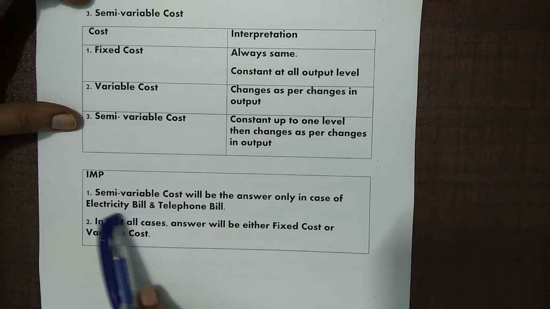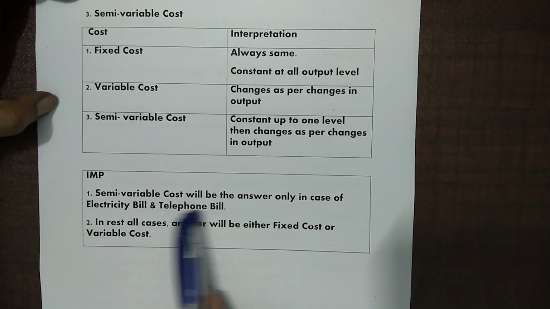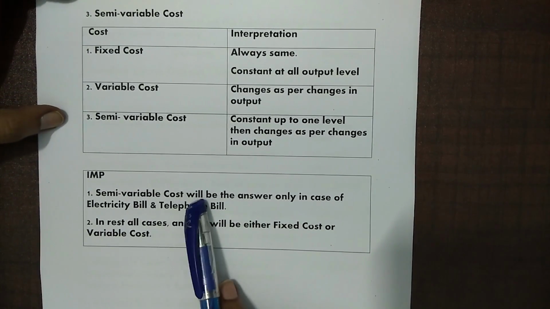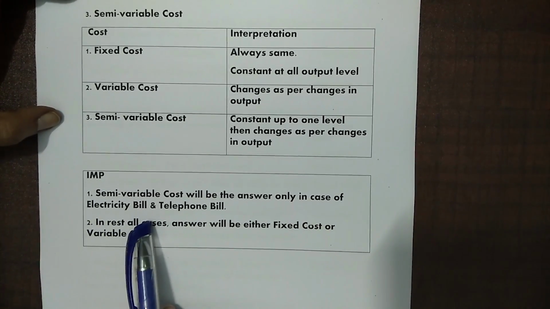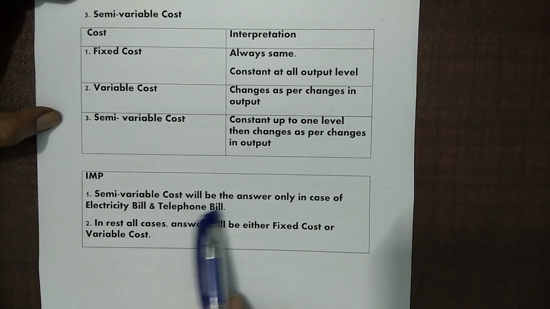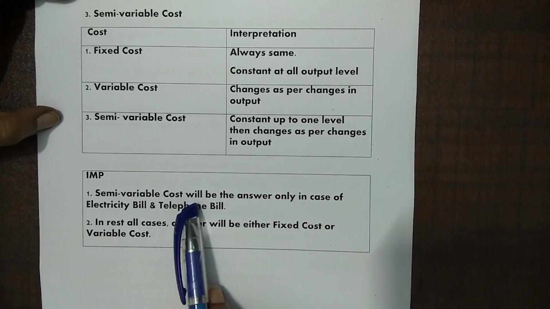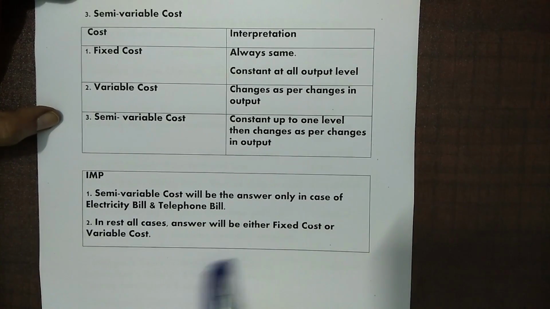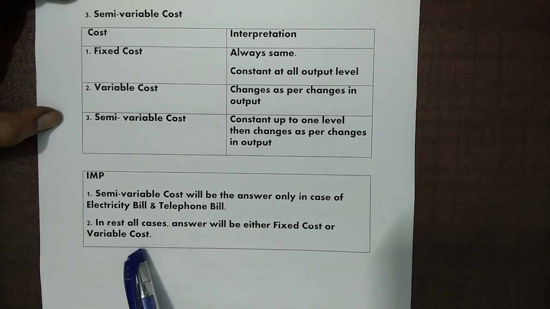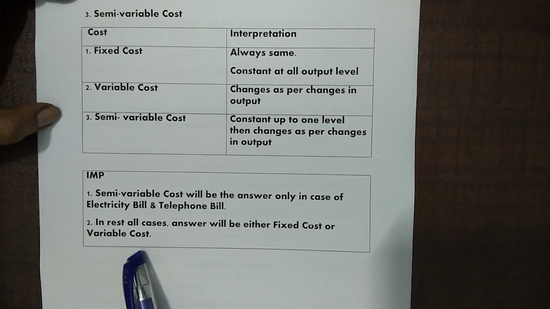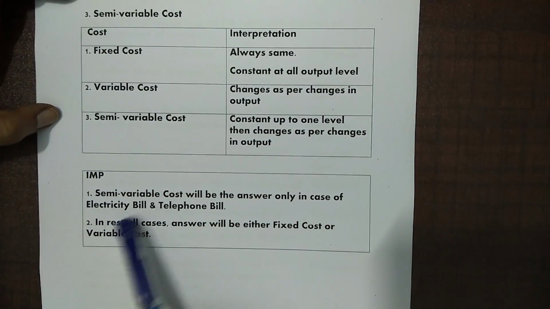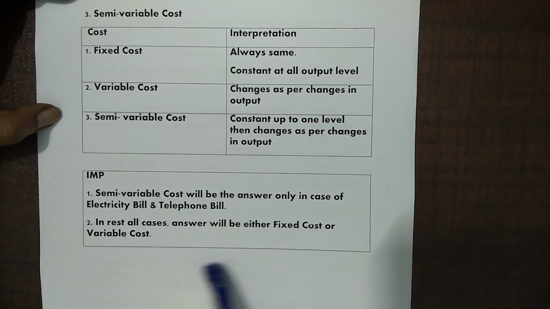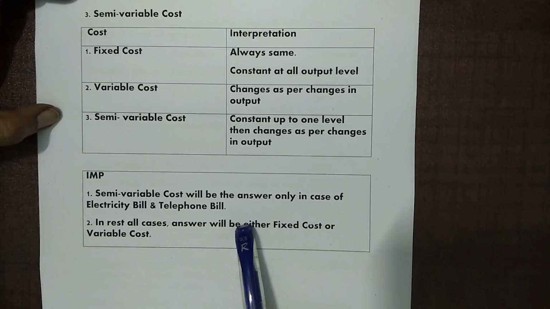Now from your exam point of view, again there is one smart way to identify the semi-variable cost. How to identify the semi-variable cost? In an exam, if they have asked you about the electricity bill and telephone bill, then by default your answer is semi-variable cost. In the rest of the situations your answer can be either fixed cost or variable cost. So in short, your answer will be semi-variable cost only if it is the electricity bill or the telephone bill. In the rest of the situations your answer can be either fixed cost or variable cost.